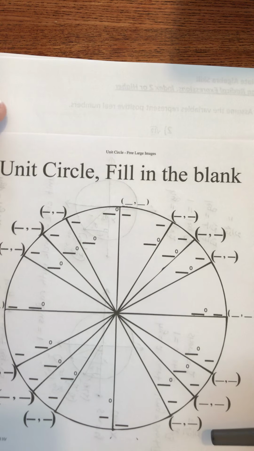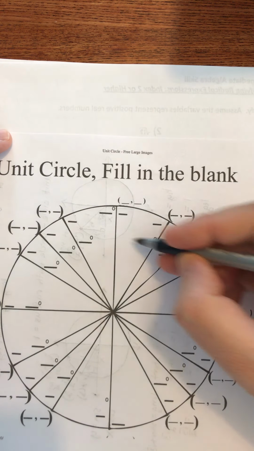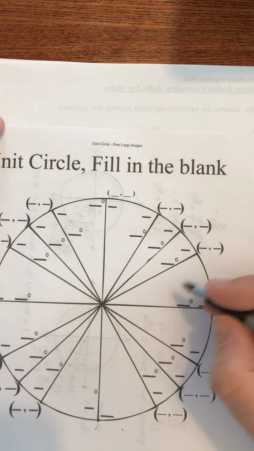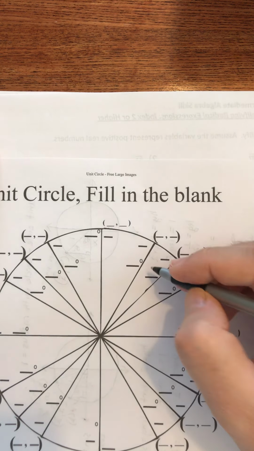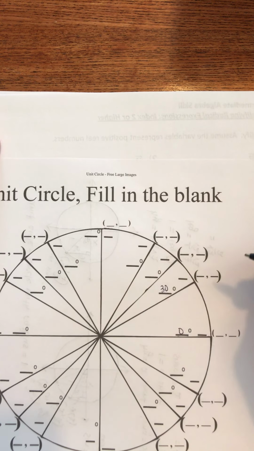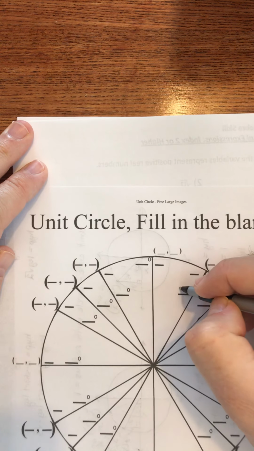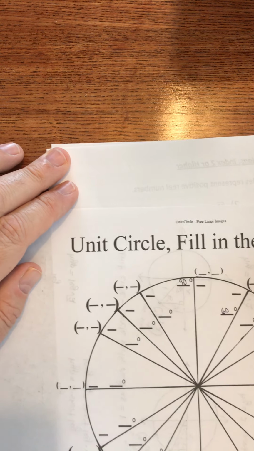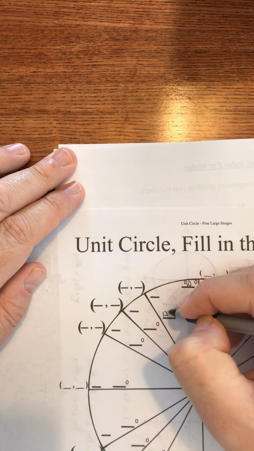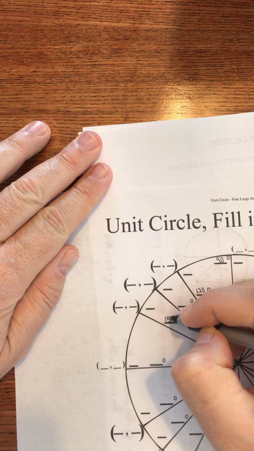So let's go on this side. Hopefully you already filled this out. And what I want to do first is just fill out all these degrees. This is 0, and I like to start with all the multiples of 30. So this one's 30. 30 times 2 is 60. 30 times 3 is 90. Times 4 is 120. Times 5 is 150.